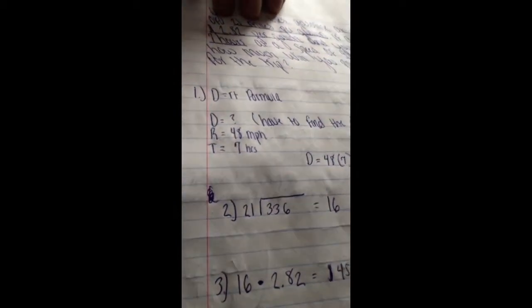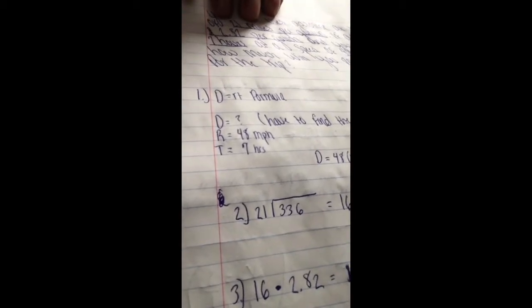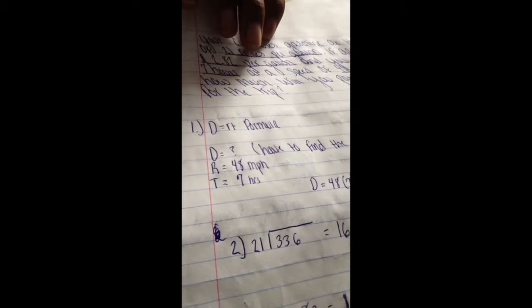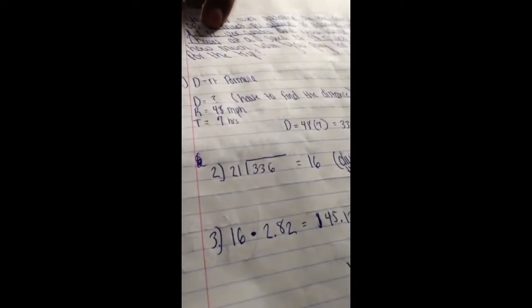Right here you see I did it. I filled in the formula. So since they didn't give me a distance, I put a question mark by the D. They gave us the rate, the rate she's traveling at, 48 miles per hour. And the time she's going to get there is 7 hours. So I filled in 7 hours where I put the T is.